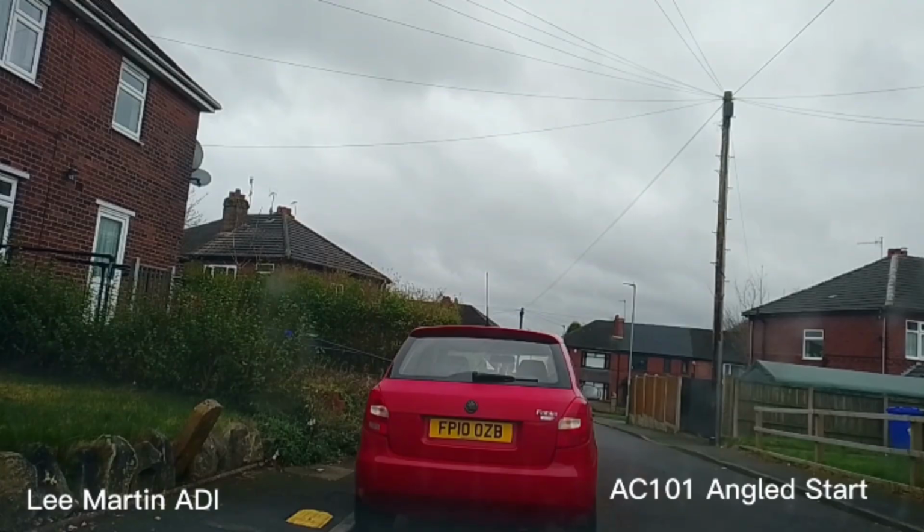So in this situation that we've got in front of us, I would put a right indicator on as I'm leaving. I'd release the handbrake, I may be covering the brake depending on the gradient, and I would apply a right indicator. So that's that in terms of the indicator.